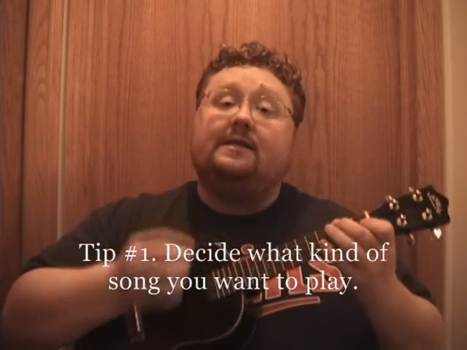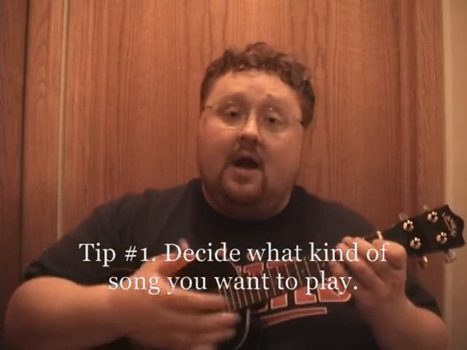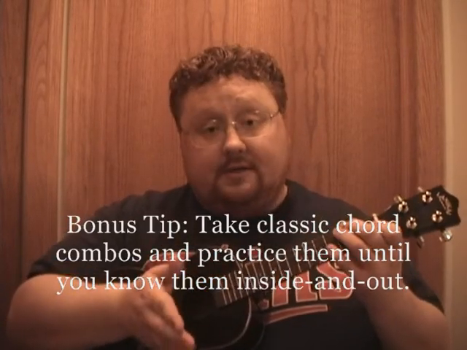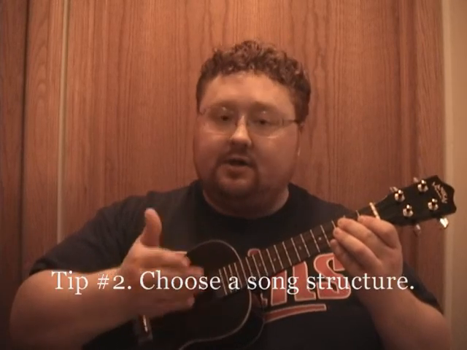The first is decide what kind of song you're going to play. My suggestion is to go online and find some of those very basic classic chord progressions for blues or pop or whatever genre you want to do. Remember, if you find guitar chords, you can play those on the ukulele if you know how to finger them properly.